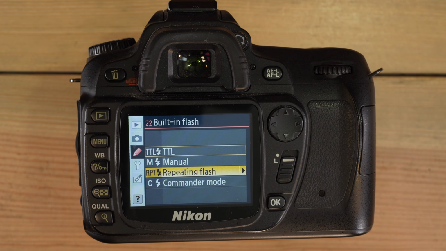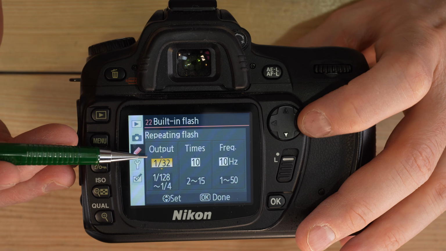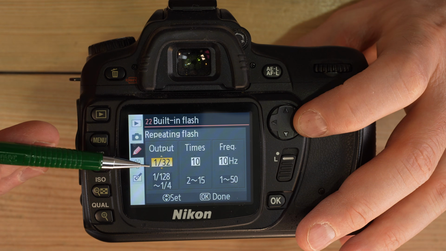Repeating flash. What is repeating flash? This is a new one. Oh, interesting.